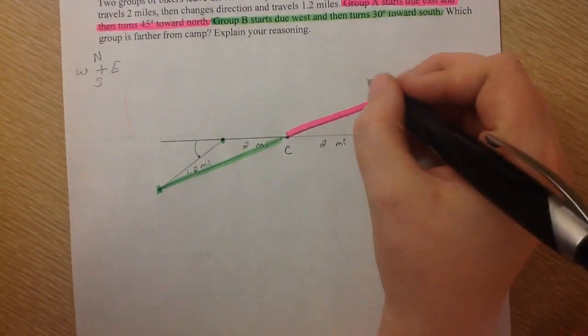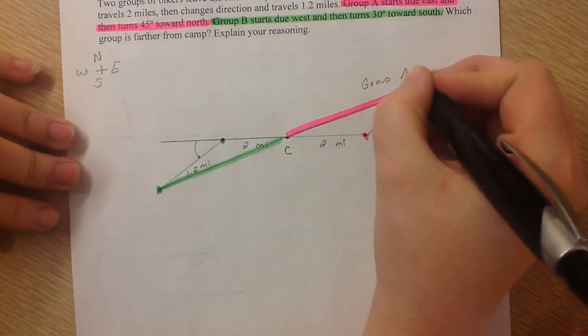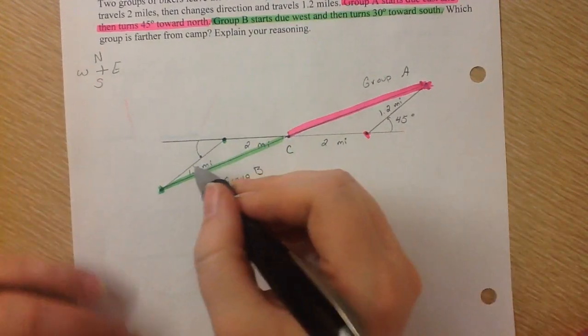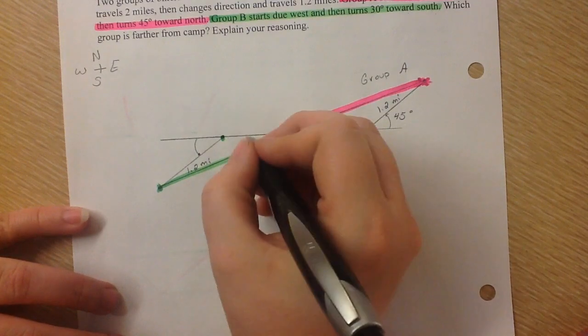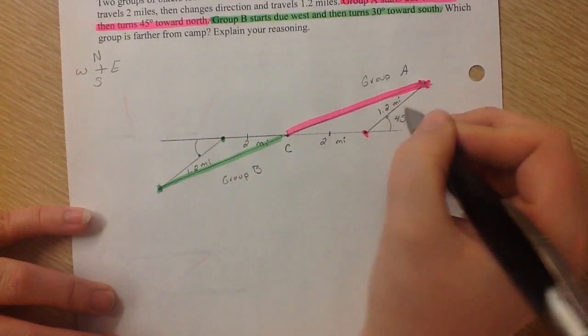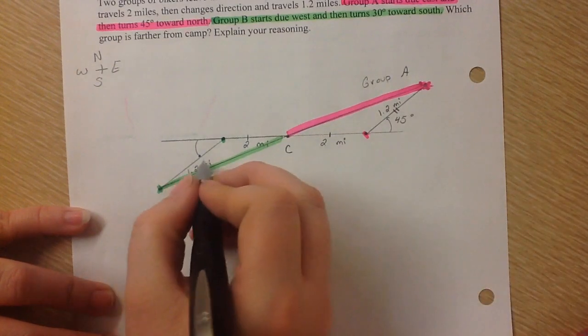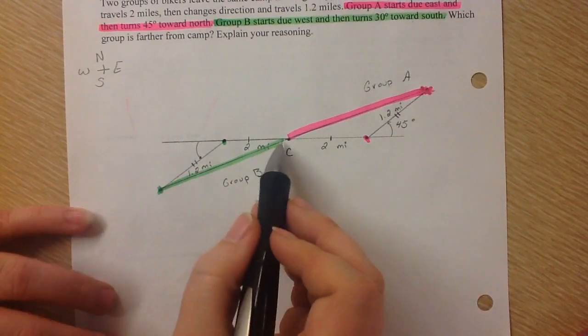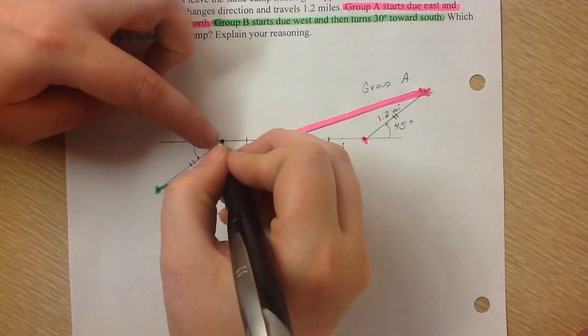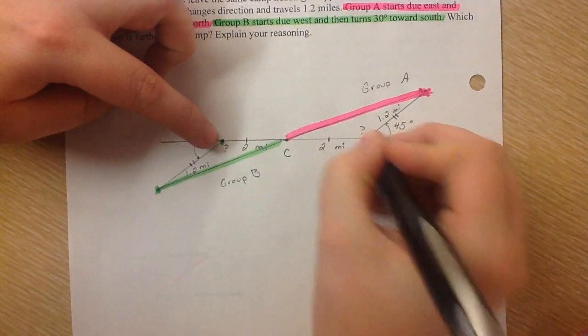So this is group A over here, and this is group B. Well, if you notice, this first distance is both 2 miles, so these are congruent. The second distance, this is 1.2 miles, so this would be congruent to this 1.2 miles over here. So really we have our two sides. We're needing to compare this angle in here.